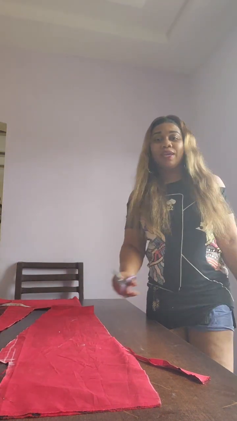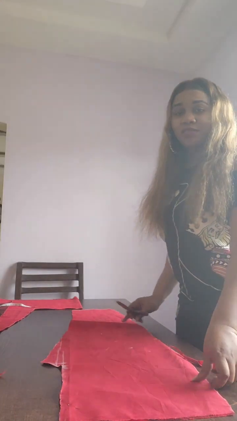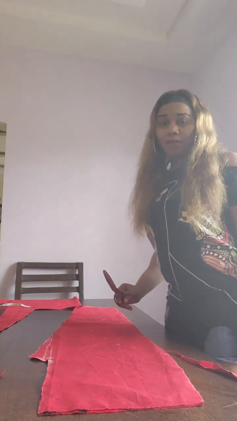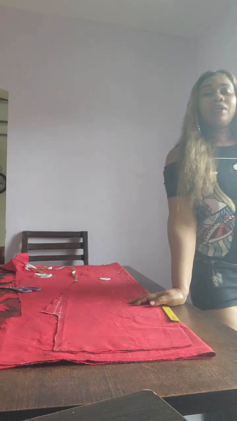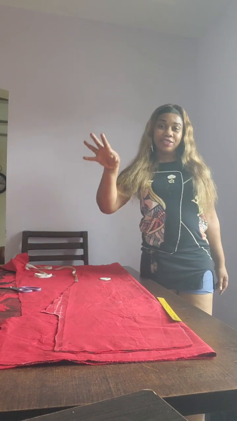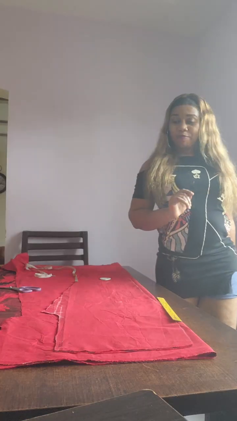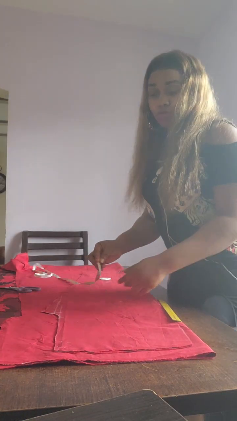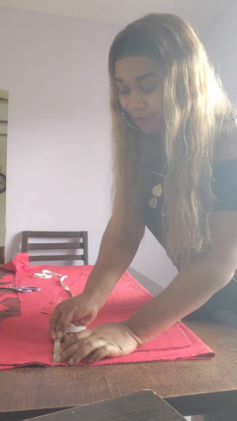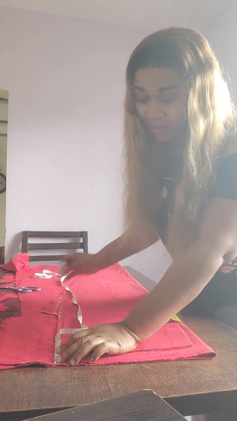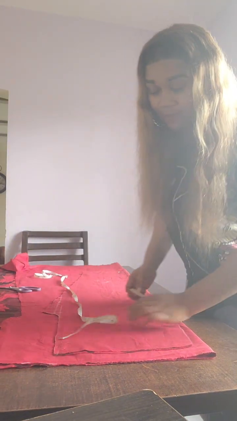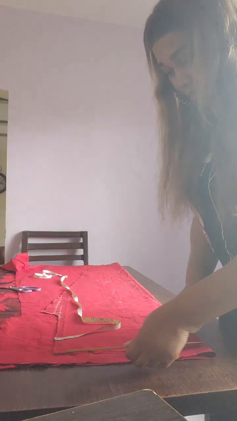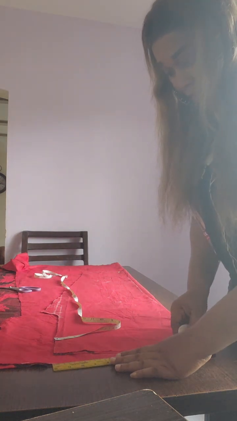Okay, so here is the front. This is it. So I'm going to use this front to cut out the back. Okay, so for the back, I'm going to add 2 inches. And then for the waist of the back, I'm going to come up by 1.5 inches. So here it is. And then I will slant to meet this point, to meet the front point.